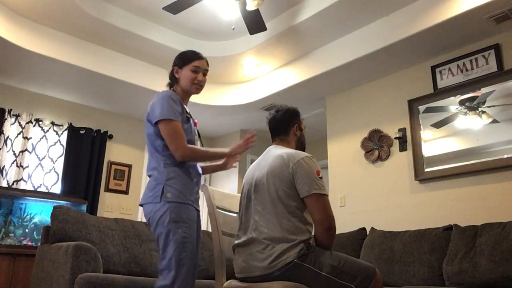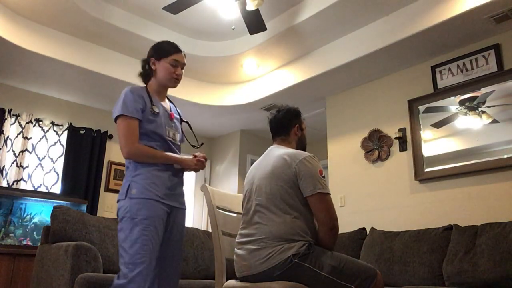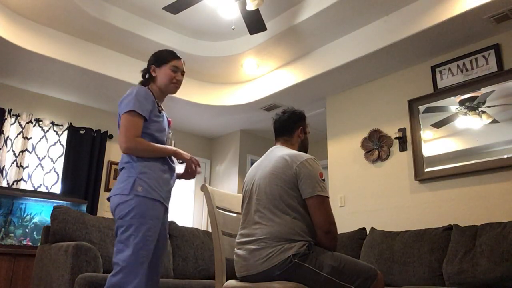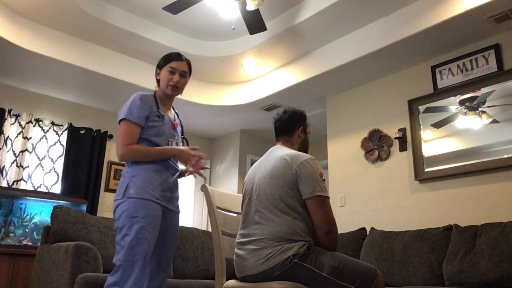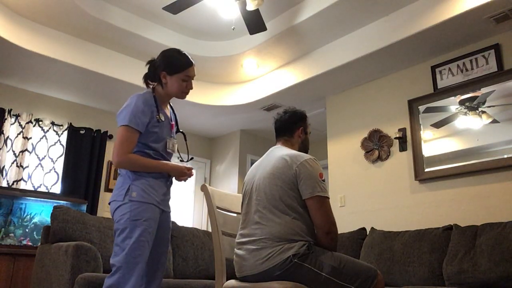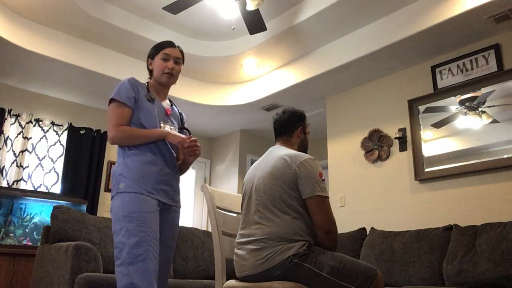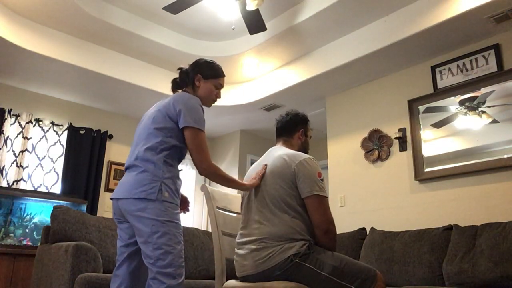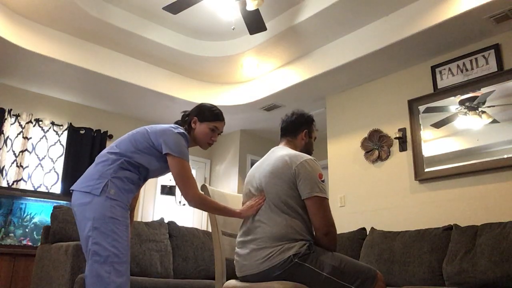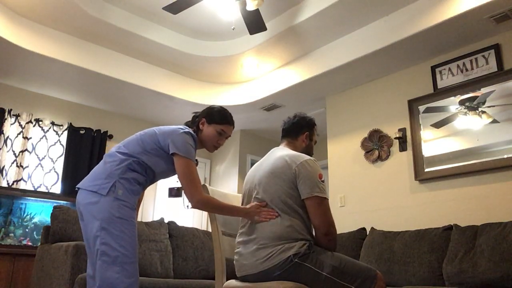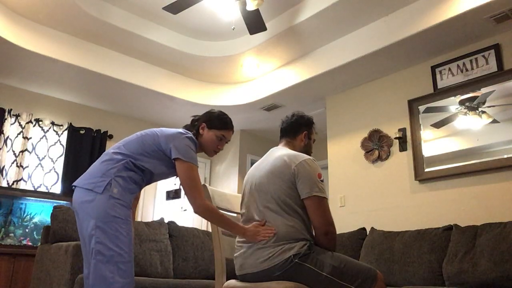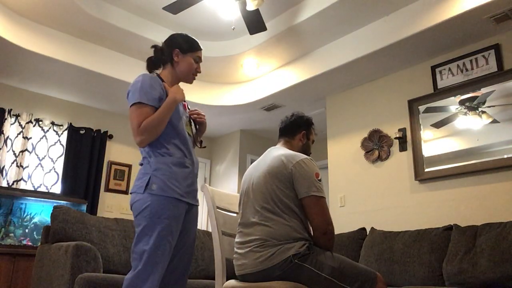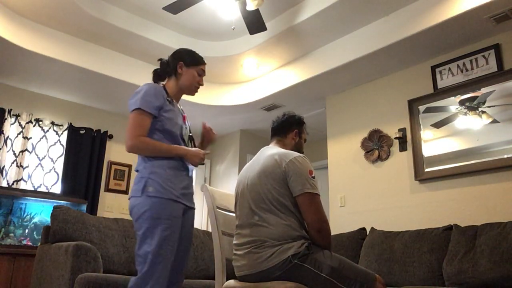Okay, so now I'm going to inspect the posterior thorax. I will be looking for skin color, for the muscle mass, the shoulder blades. Okay, everything looks good. I'm going to palpate now. Okay, good. There were no masses or any tenderness.